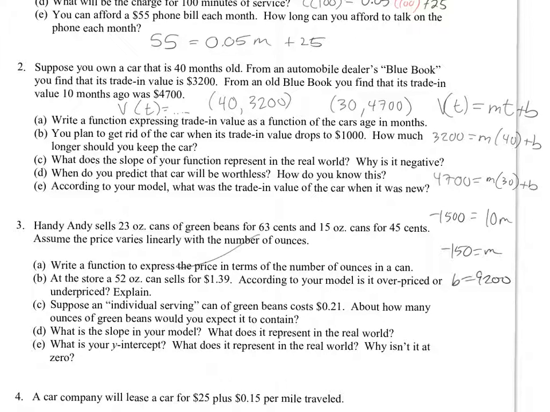That's the m value, and that's the b value. So take this function, please, and rewrite it with these values in it. Take these two values for m and b, and rewrite this original function we started with. That'll be our answer for part A. So let's write this at the bottom here. V of t is equal to negative 150t plus 9,200. Okay, there's our function right here. Value as a function of time.